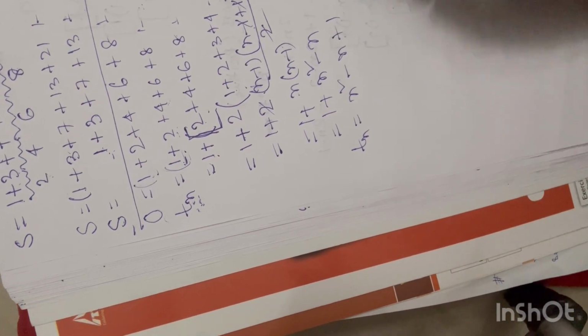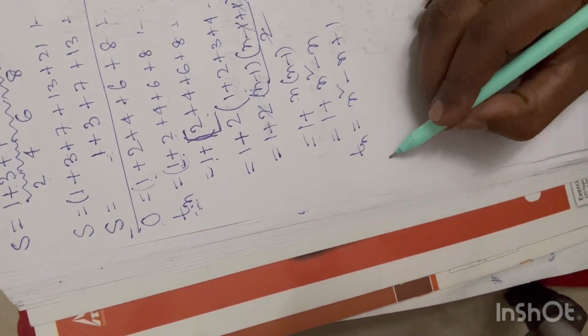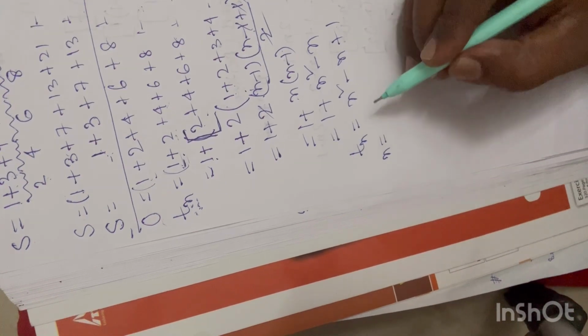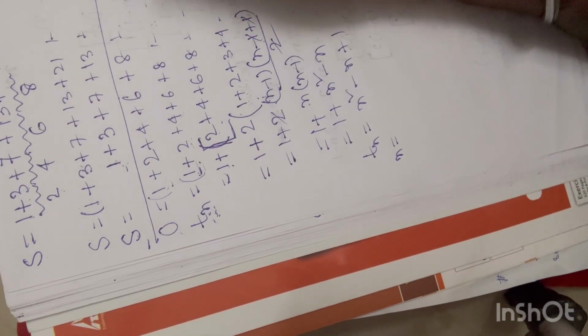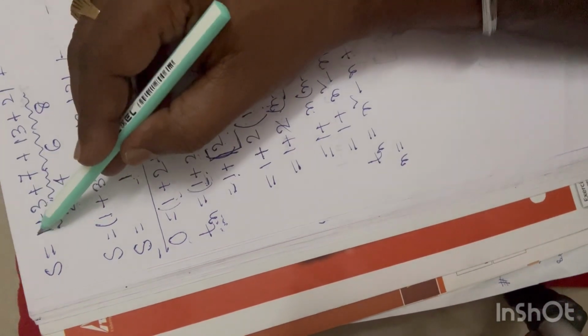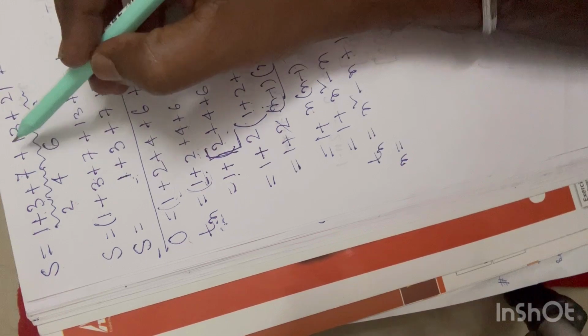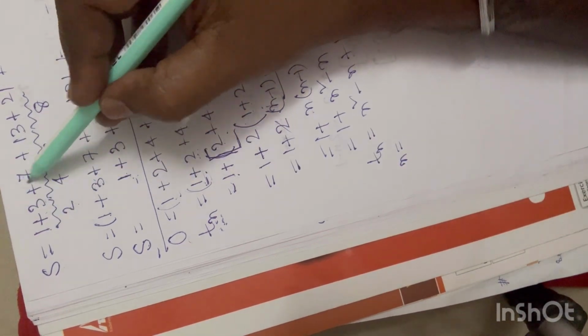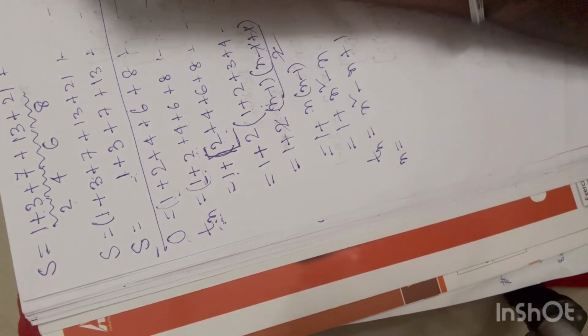Okay, so now this is one. Now further, what do we have to do? Now in the series, what is n here? n belongs to the natural numbers, where n signifies the position: first term, second term, third term. The value is different, but this position is signified by n.